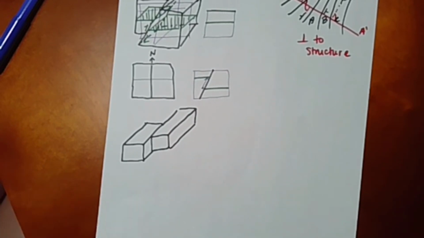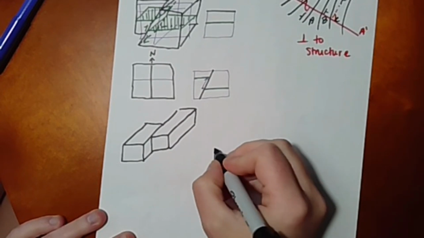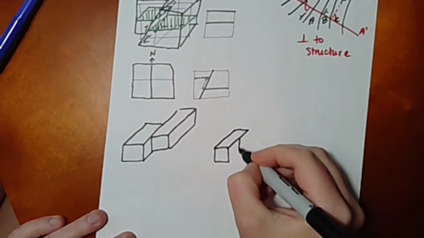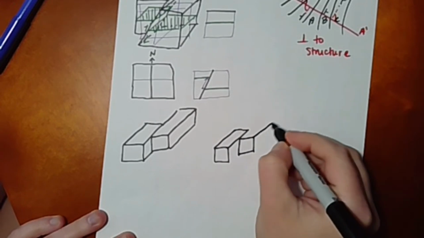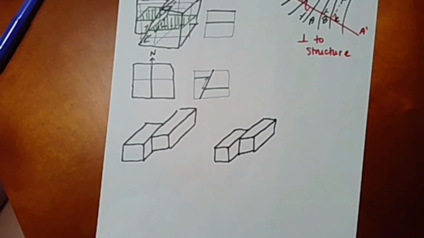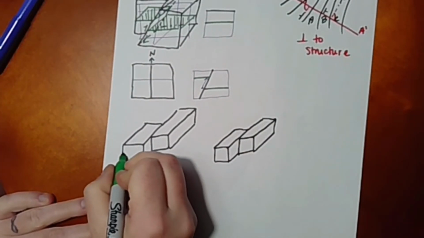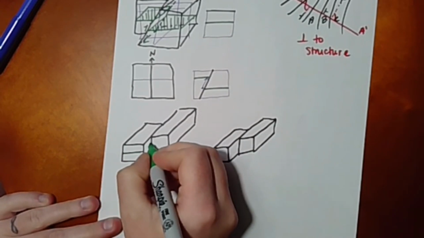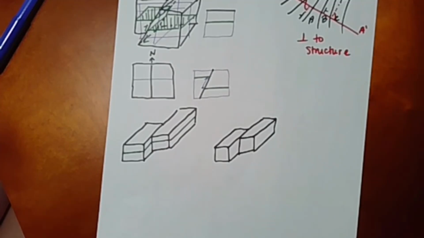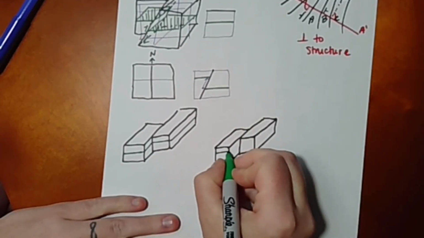Okay. Now, I might imagine this two different ways. Same thing over again. I could imagine this with horizontally oriented stratigraphy, or I could imagine it with dipping stratigraphy.